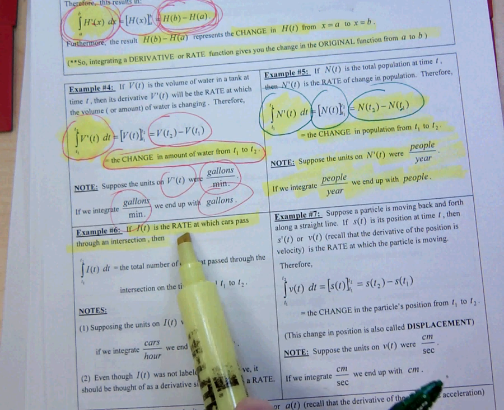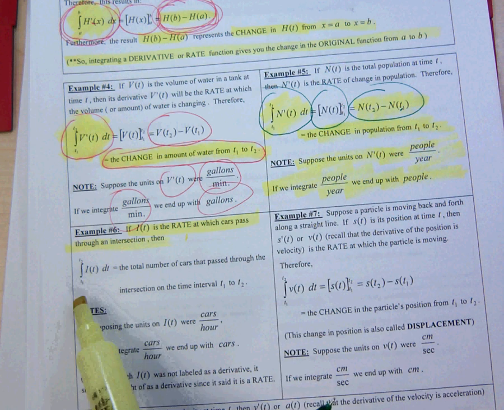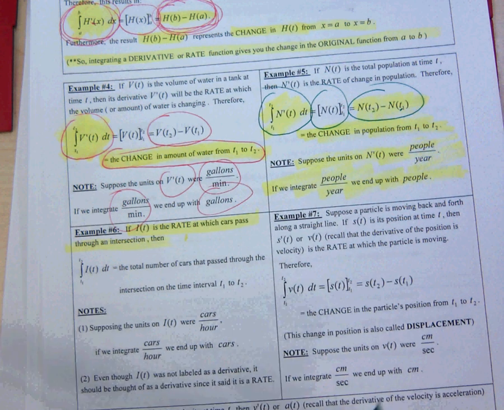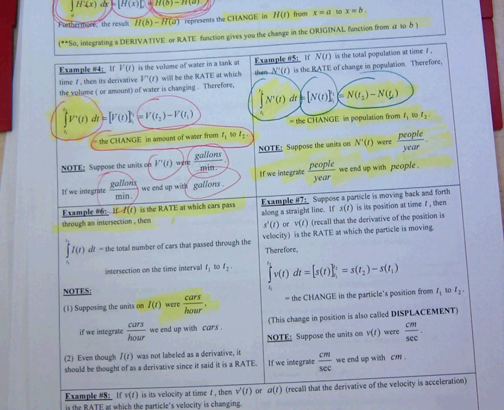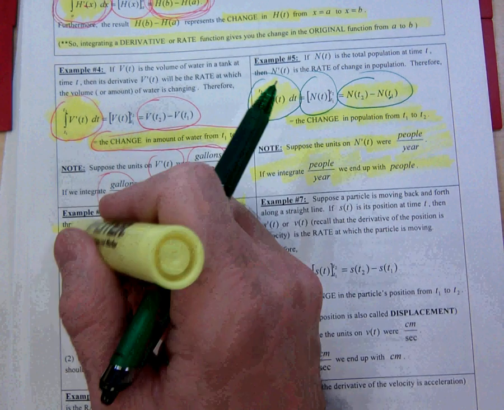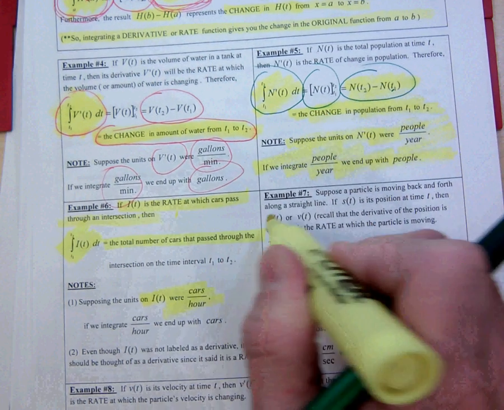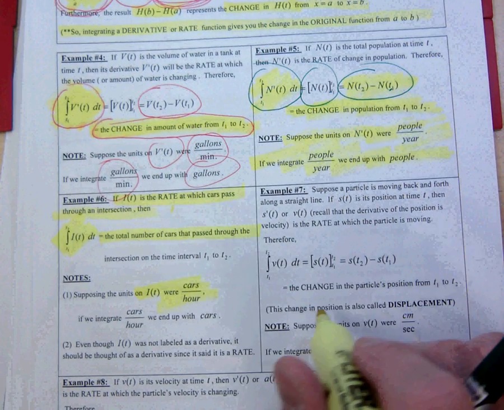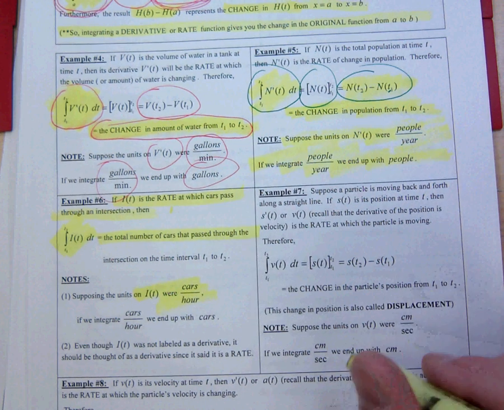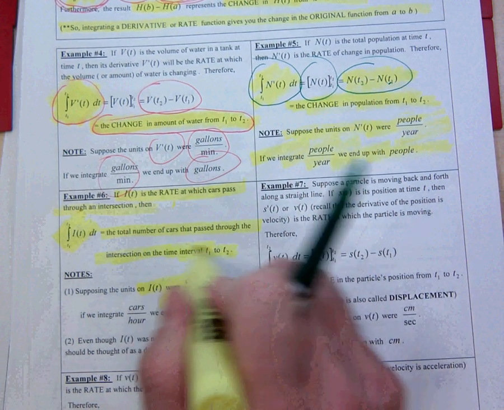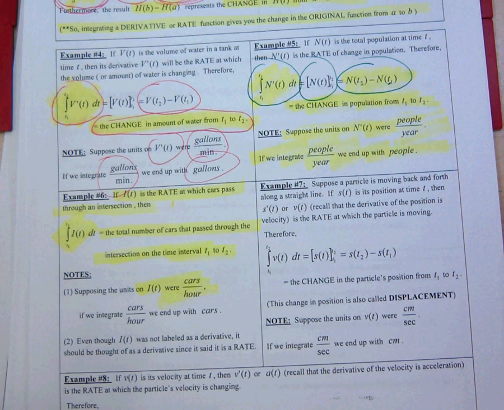And so if you integrate I, in other words, if you integrate a rate, maybe, for example, I is in cars per hour. So if you integrate I, which might have units of cars per hour, what do you end up with? You end up with the number of cars, or in other words, you end up with the change in the number of cars from time 1 to time 2. And what does the change in the number of cars from time 1 to time 2 represent? The number of cars that have passed through the intersection during that time interval, yes? Do you understand?